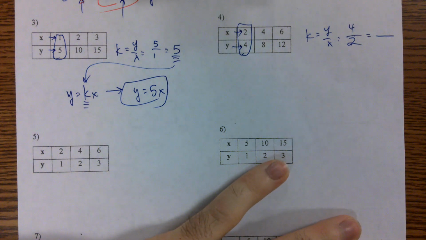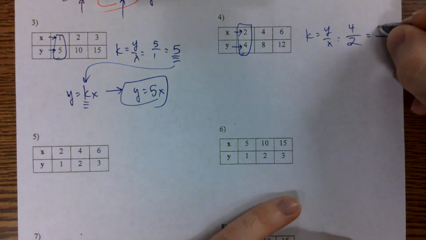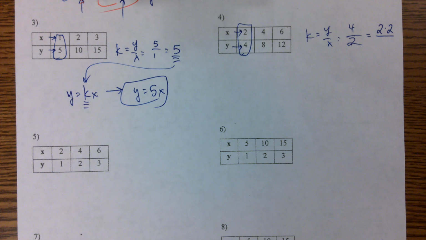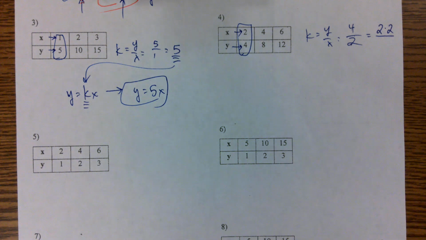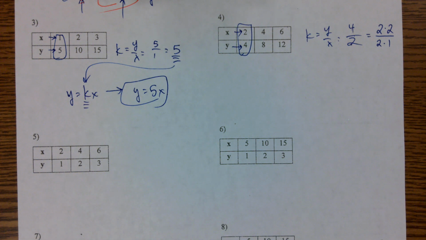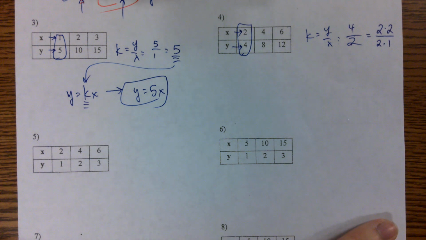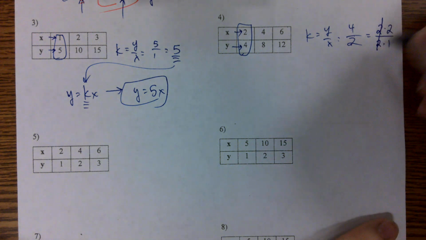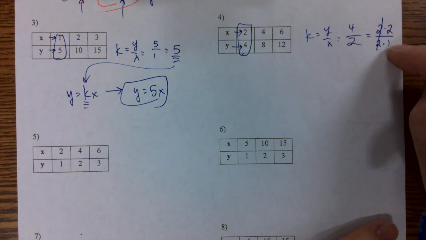If we break that 4 up, we can ask ourselves, what two numbers multiply to give me 4? That would be 2 times 2. And on the bottom, what two numbers multiply to give me 2? Well, that's just 2 times 1. There's no other way we can split up that 2 into factors, because it's a prime number. So we got 2 times 2 on the top, 2 times 1 on the bottom. We want to find a number that's the same on the top and bottom, so we can cross them out. I see a pair of 2's that will go away. And now we're left with 2 over 1.